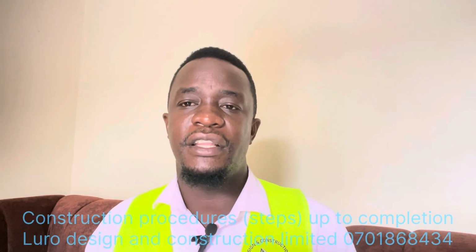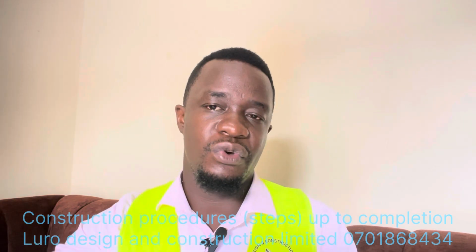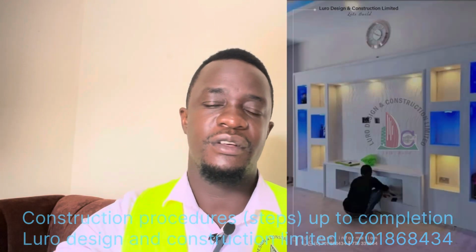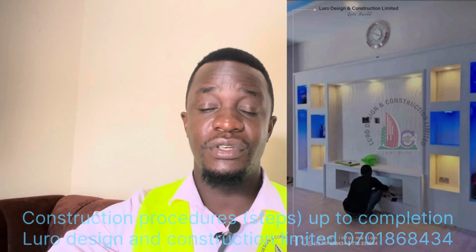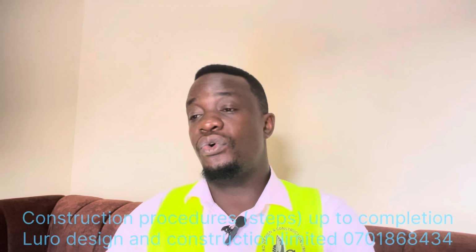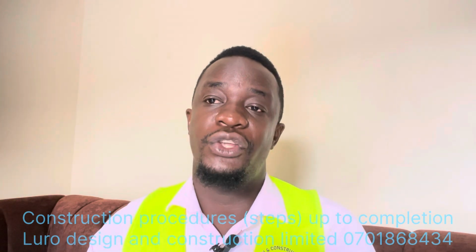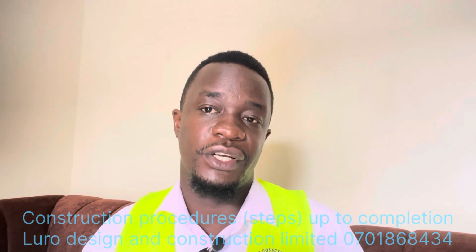So after that, you put your tiles, then paint last. So those are the procedures you have to follow when you are doing your construction.